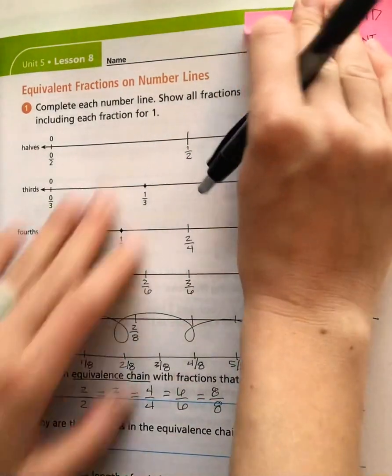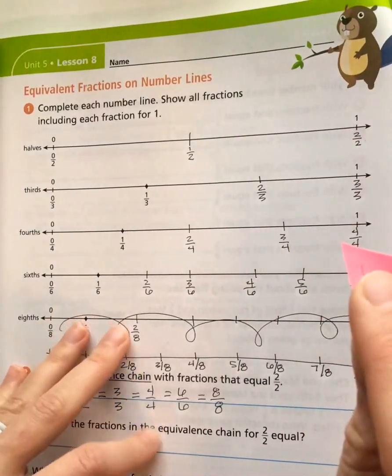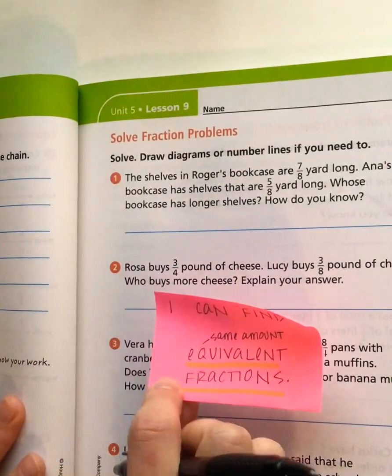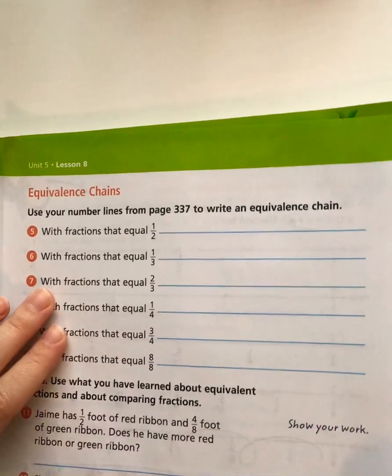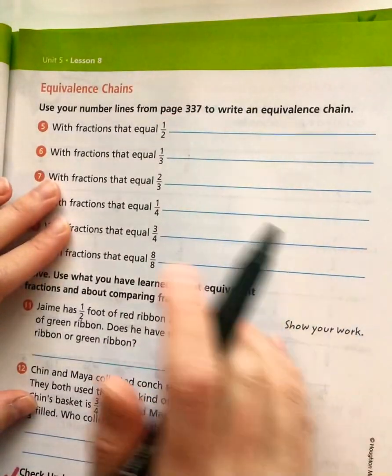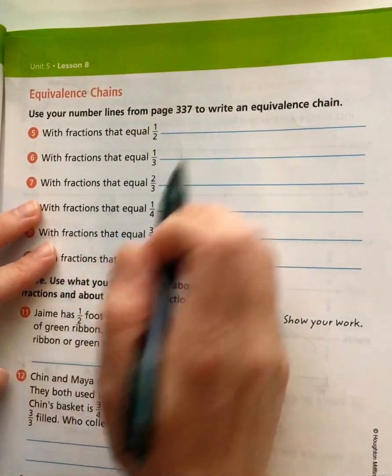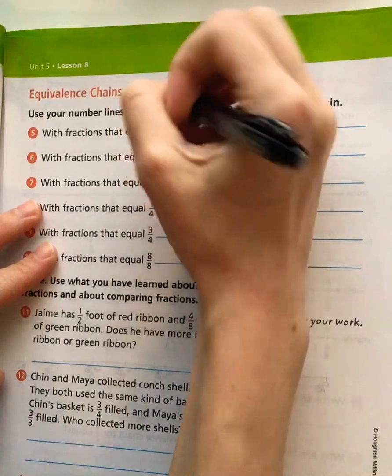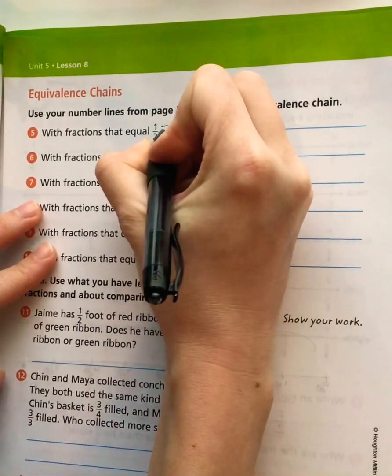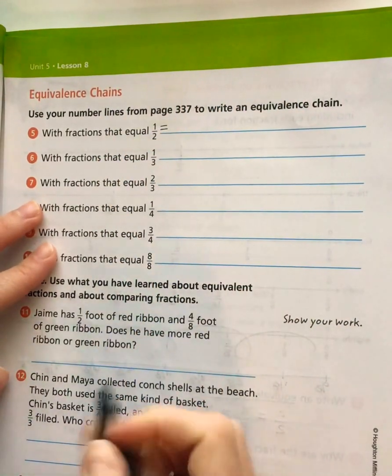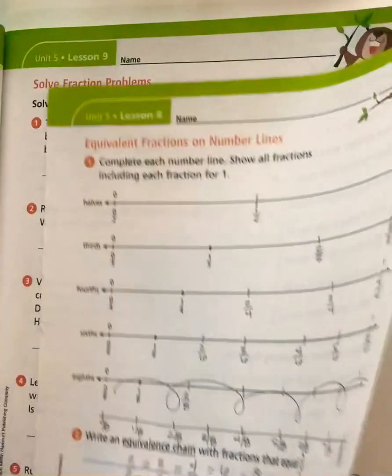Now I'm going to turn the page. It's going to ask you to do another. We're going to keep working on I can find equivalent fractions. So now it's asking me to do an equivalence chain for fractions that equal 1/2. So since I'm starting with 1/2, I'm actually just going to write equals right next to the half to start my equivalence chain. Then I'm going to go back and look.